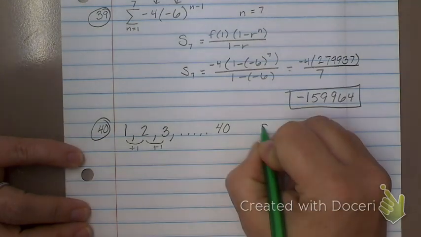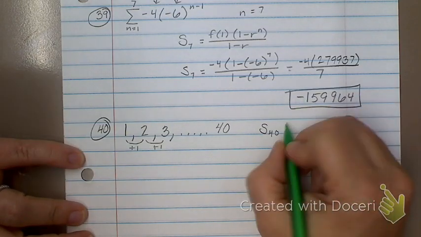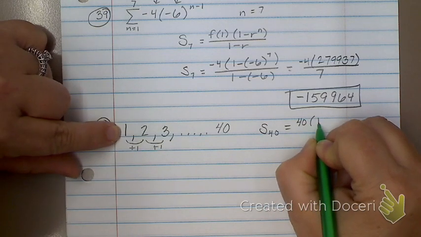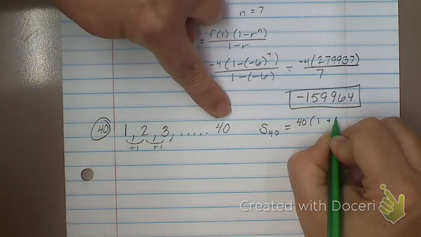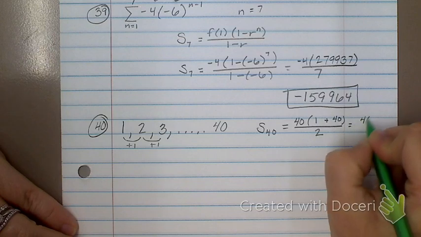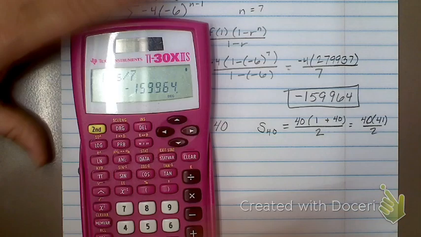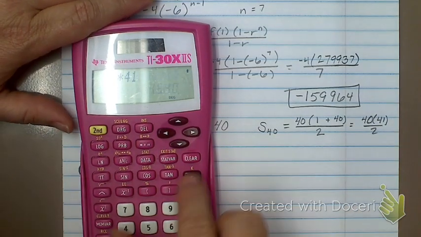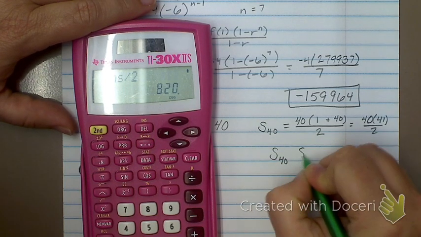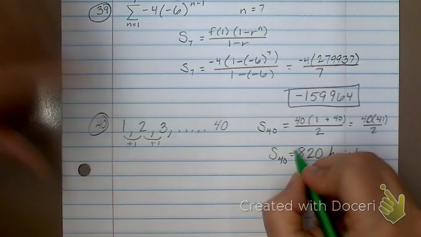So that formula says the sum of all 40 rows of bricks is equal to 40, the number of rows, times how many bricks are in the first row? 1. How many bricks are in the last row? 40, all divided by 2. So in other words, it's 40 times 41 divided by 2. 40 times 41 divided by 2 tells me that altogether the sum of all of the 40 rows, there are 820 bricks being used in that entire pyramid.